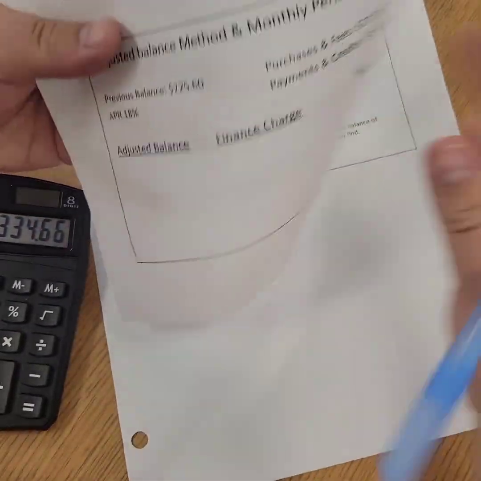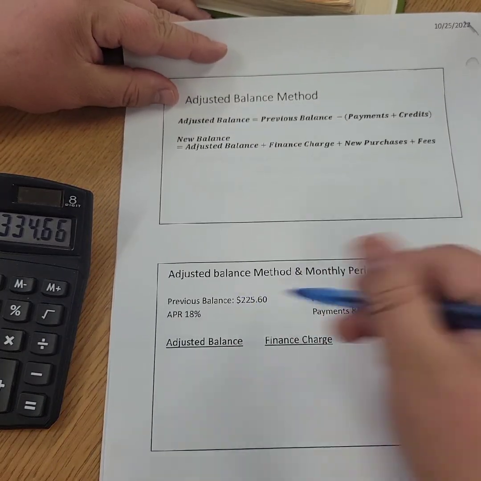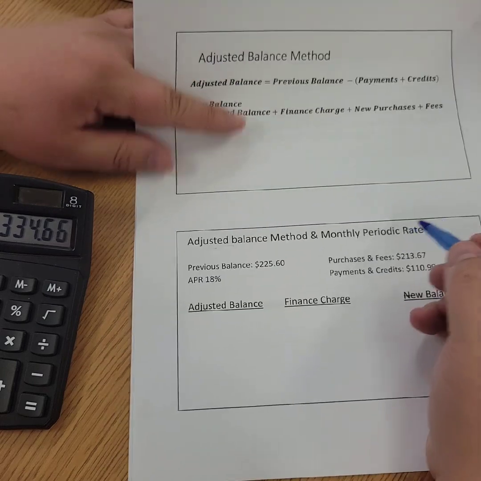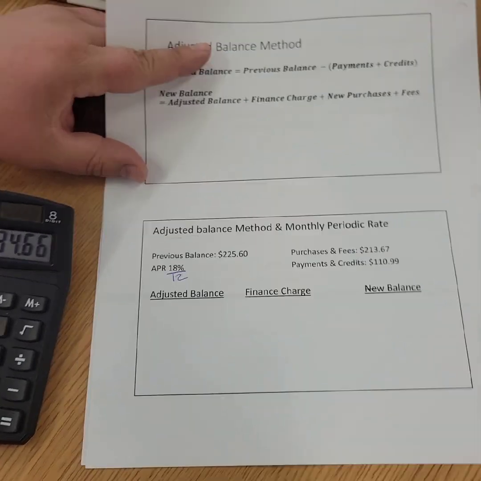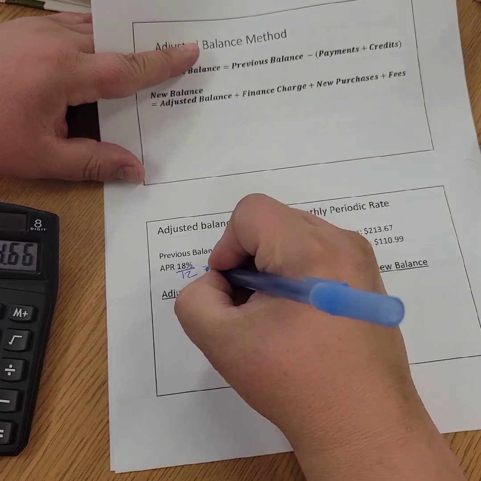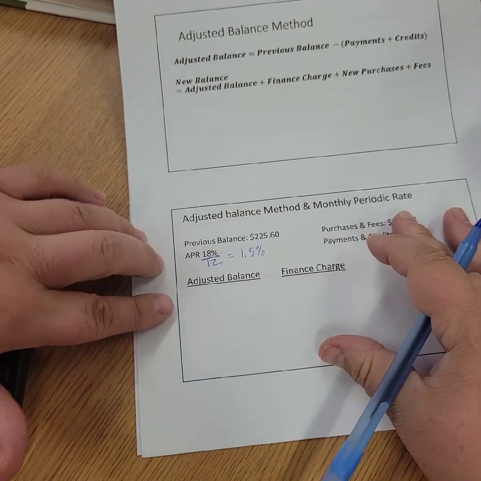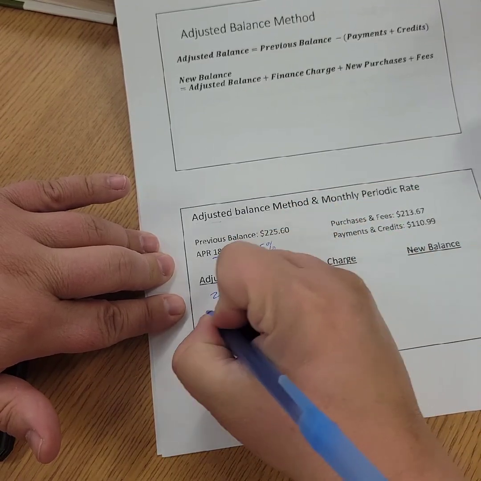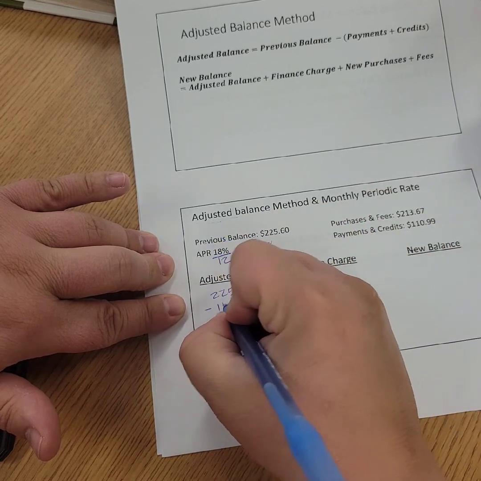So then we have the adjusted balance method, and we're going to use the exact same numbers. We're just using the adjusted balance method. So again, we're going to divide by 12. So we still get 1.5%. So the adjusted balance is going to be what did they owe before? And we're going to subtract the payments and credits.